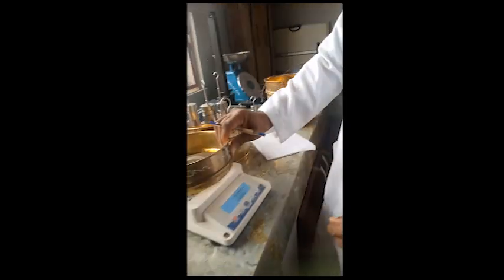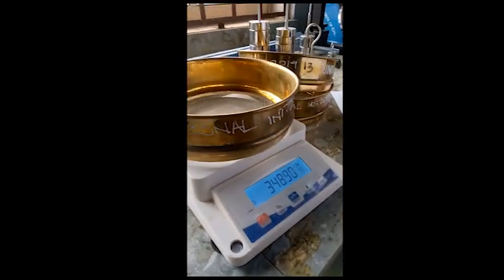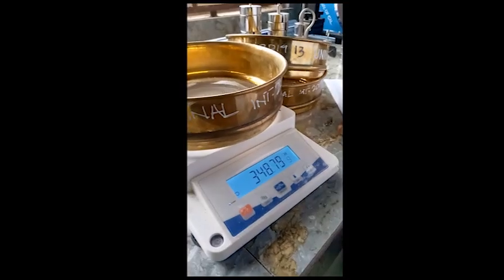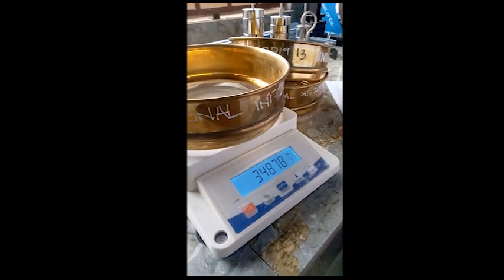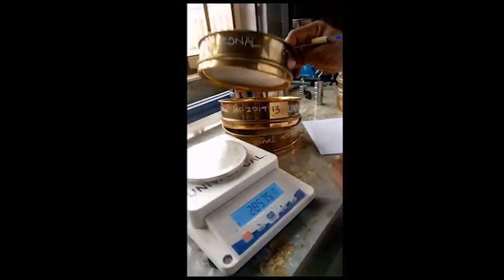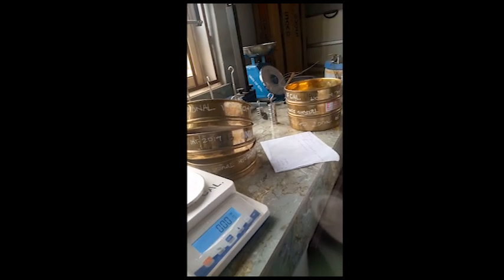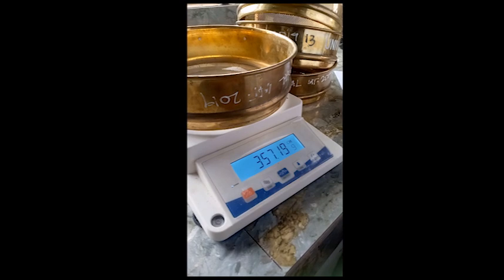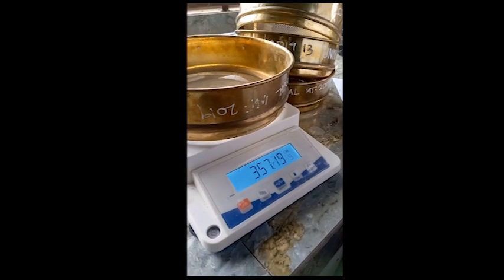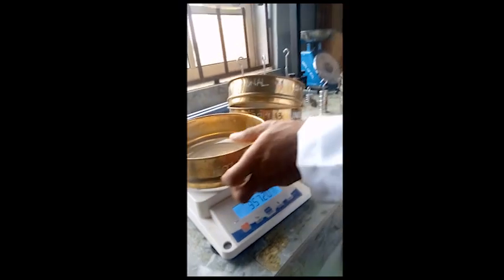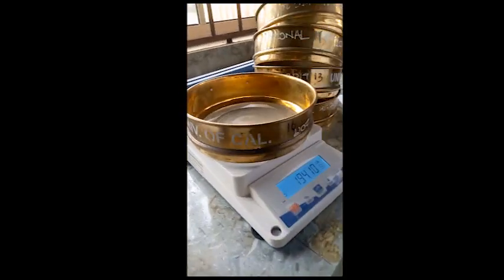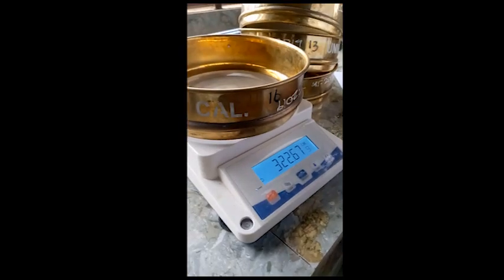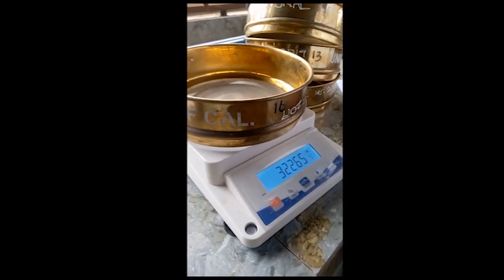The next one weighs 348.77 grams. 357.20 grams. 322.65 grams.